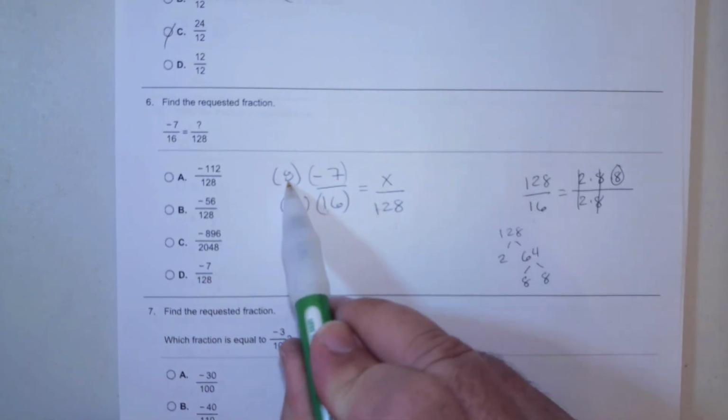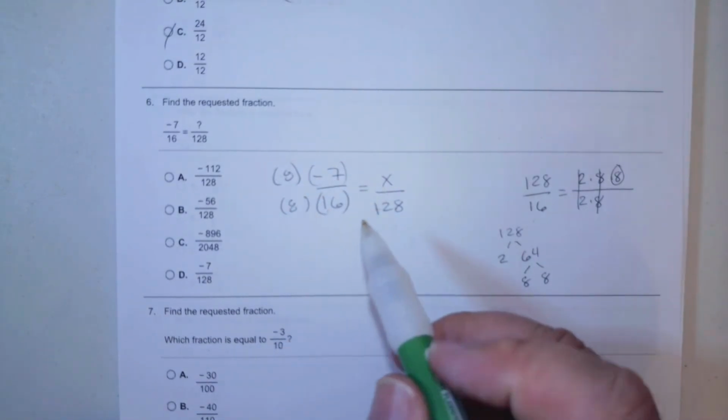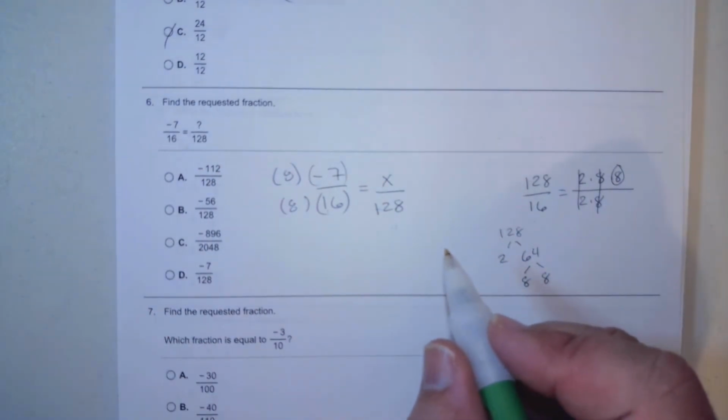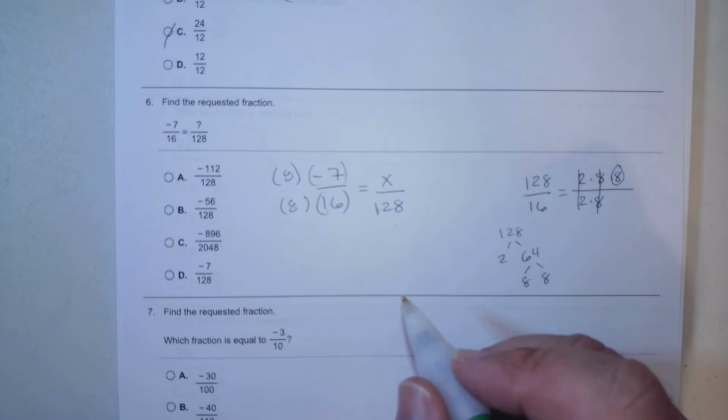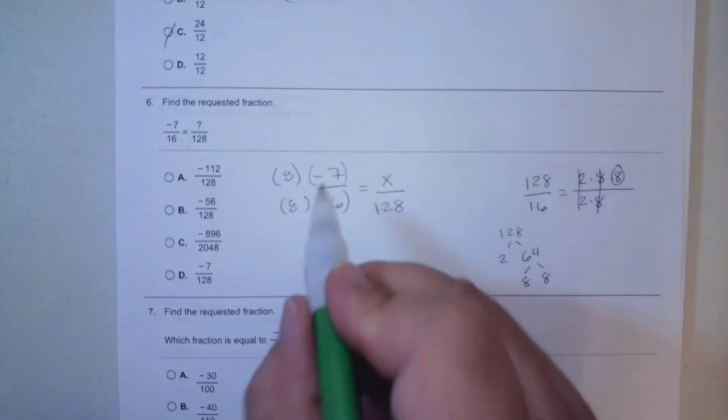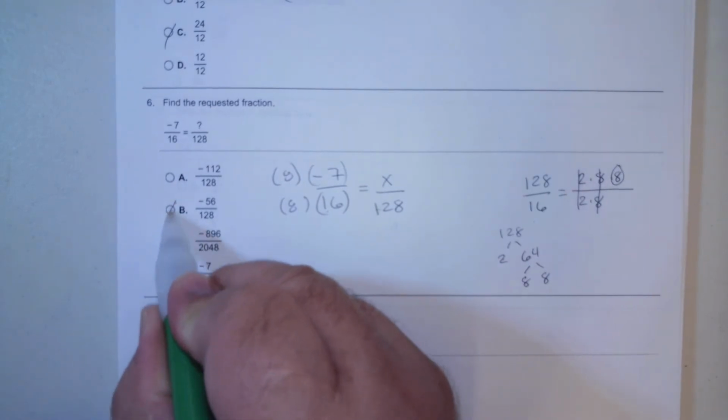7 times 8 was 8 times 8, 64. Take away 8, you get 56. Negative. So the answer is B.